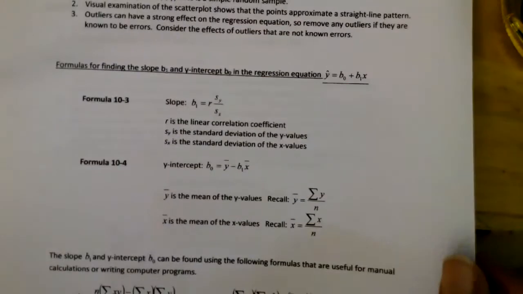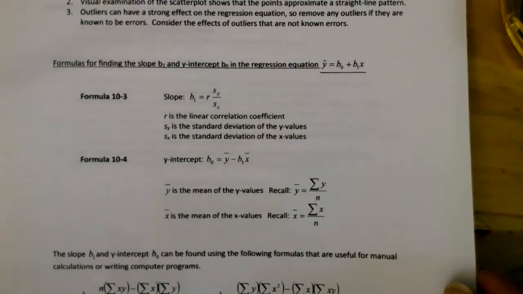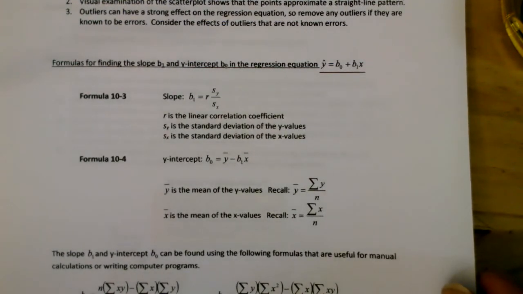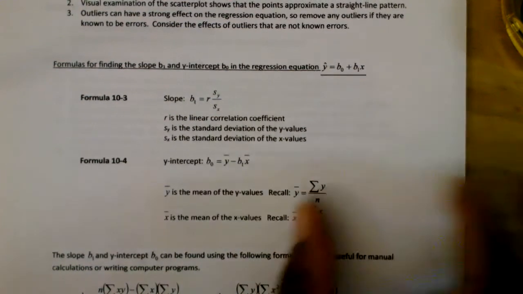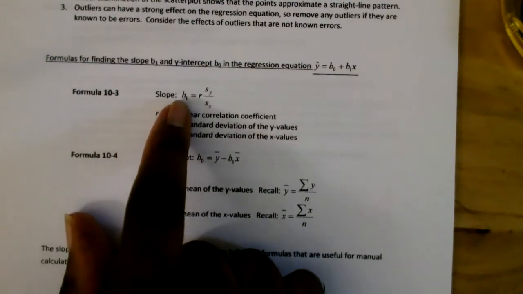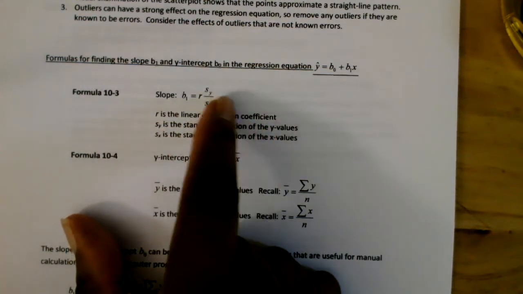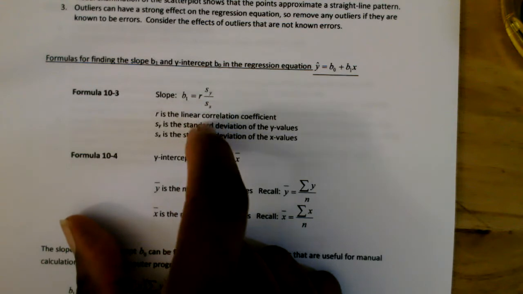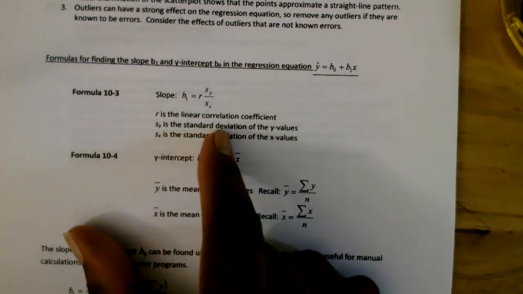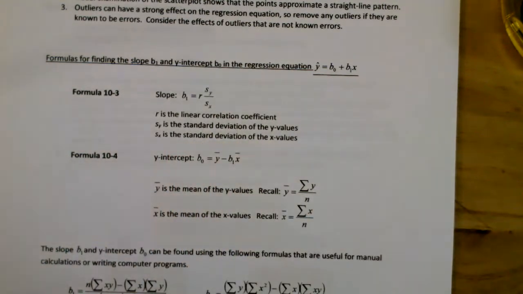Here are the formulas for finding the slope and the y-intercept in the regression equation, y hat equal to b sub 0 plus b sub 1 times x. I doubt if we'll use these formulas here, but the slope in this case would be b sub 1 equaling r, which is the linear correlation coefficient, times s of y divided by s of x. S of y is the standard deviation of the y values. S of x is the standard deviation of the x values. You'll pretty much have to use technology to come up with the r, s of y, and s of x.